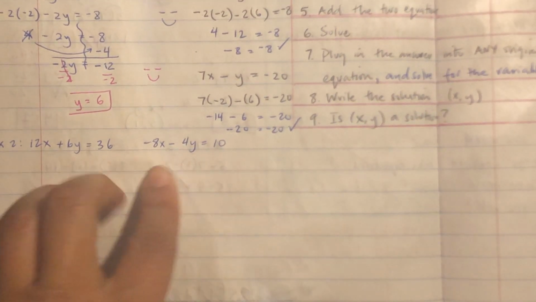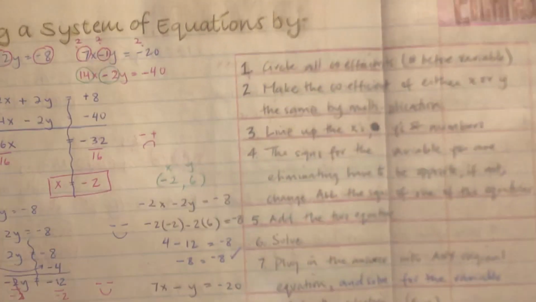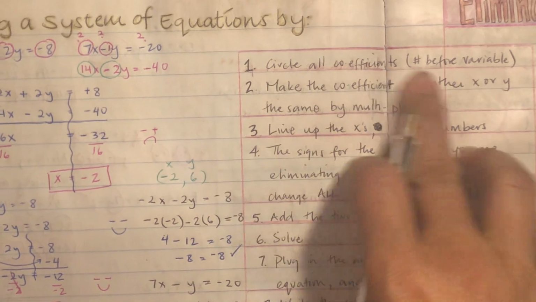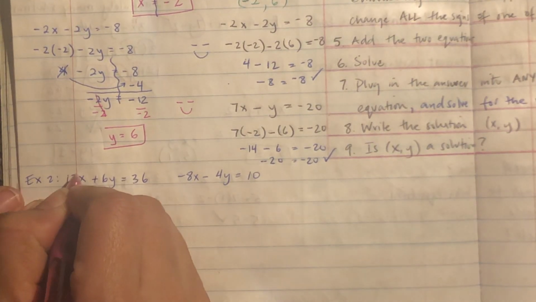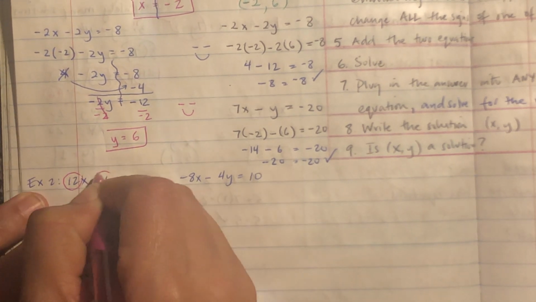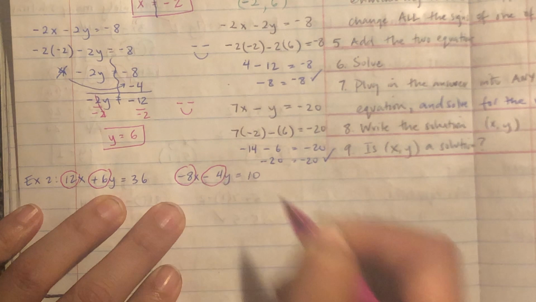So once again, if it's not y equals or x equals, you're going to use the elimination method. You first circle all the coefficients, the number before the variable. So don't forget the symbols. So that's going to be a 12. It's going to be a plus 6. It's going to be a negative 8 and a negative 4.